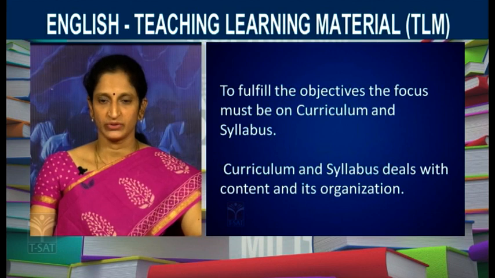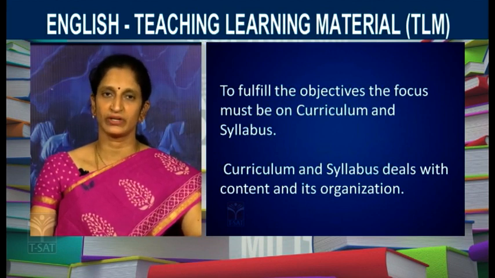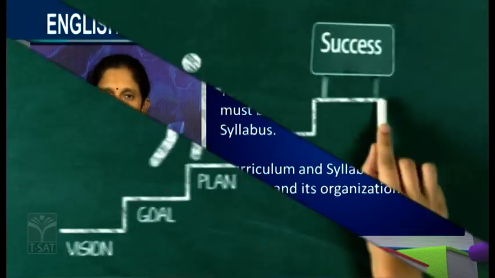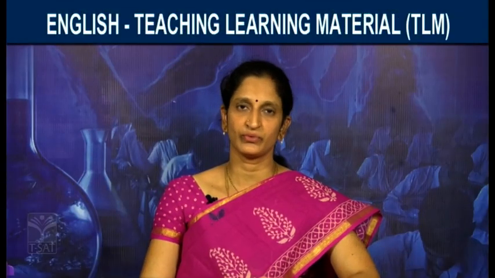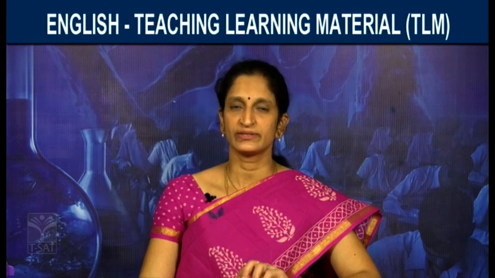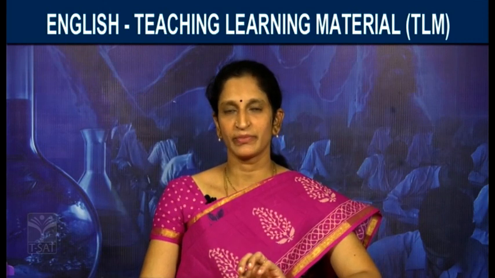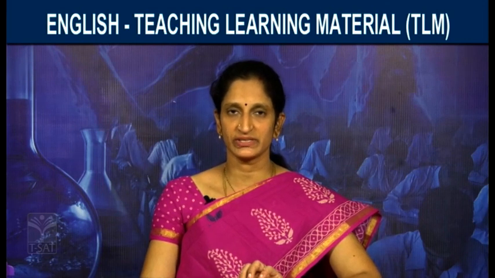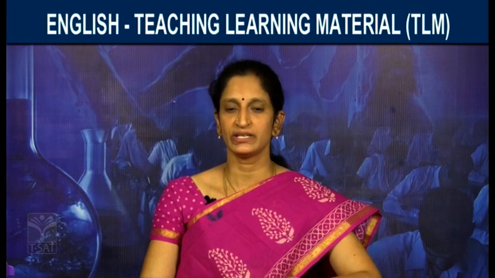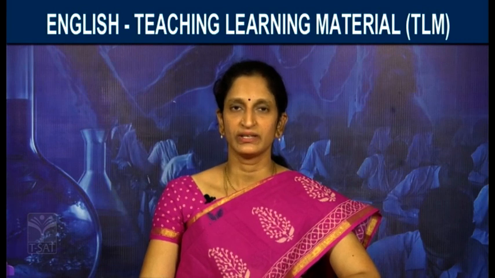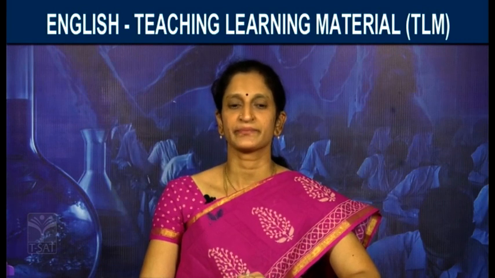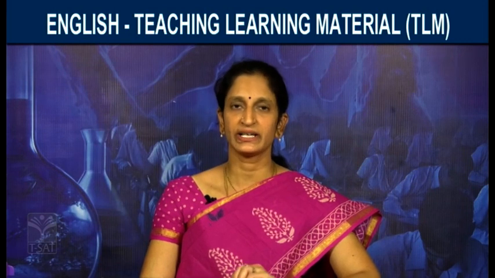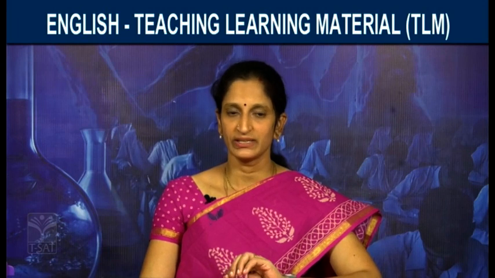To fulfill the objectives, the focus must be on curriculum and syllabus. So automatically we have to focus on curriculum and syllabus. Based on the age and economic background of the student, the objectives were prepared, and at the same time the curriculum and syllabus are also framed based on the standard of the student. The ultimate aim of the objective is that the curriculum and syllabus must fulfill the objective. In that manner, the syllabus construction or the curriculum construction should be done.